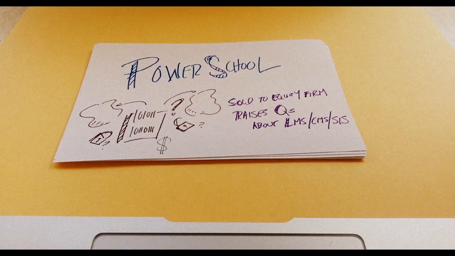With the proliferation of learning management systems, content management systems, and student information systems, we have a lot of questions raised about what happens to all that data being stored in the cloud. And what happens if ownership of those systems changes hands? For example, PowerSchool was just sold to a private equity firm, and many folks are concerned that now there will be a change in the terms of service, and that private equity firm will find a way to create opportunities to use student data to create revenue.